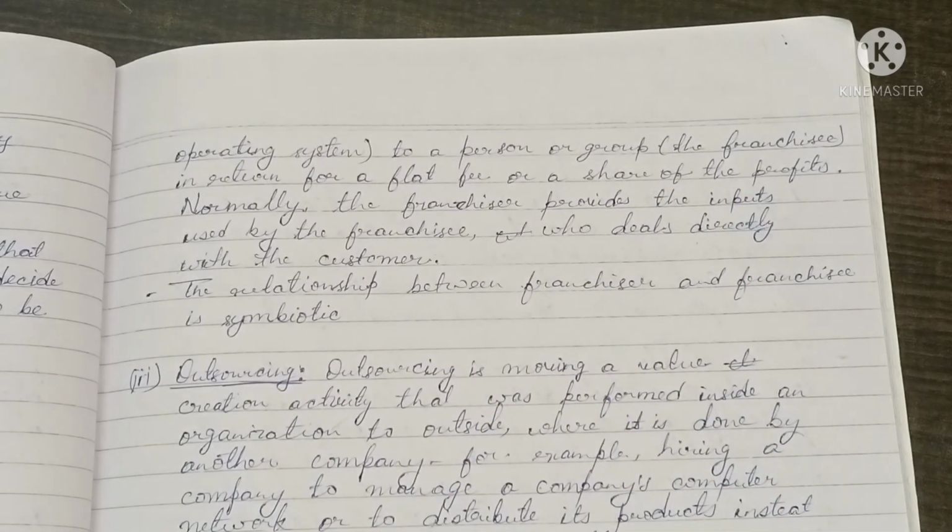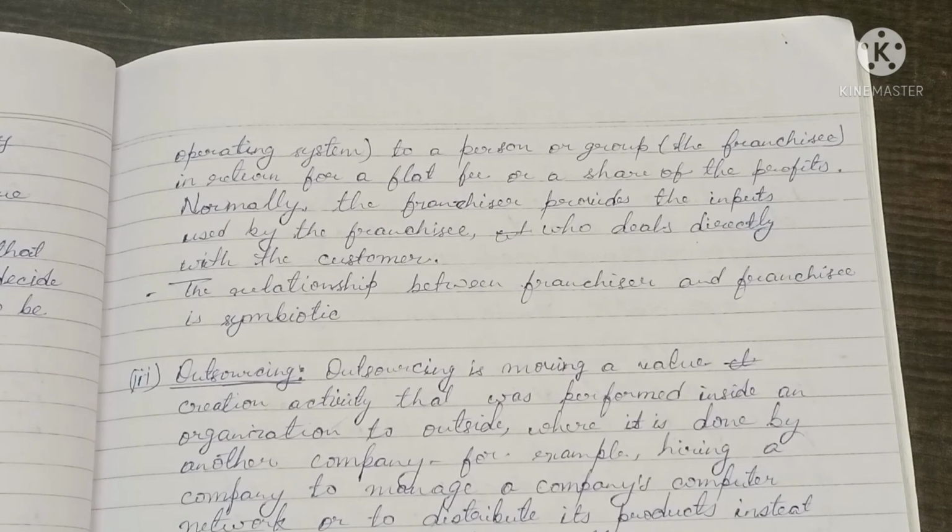Now you see here what happens. What is franchising? A franchisee is a business that is authorized to sell a company's products in a certain area, and the franchisor sells the right to use its resources to a person or group in return for a flat fee or a share of the profits. For example, McDonald's is a franchisor, and if I want to start a business, I purchase the authority to sell the company's products.